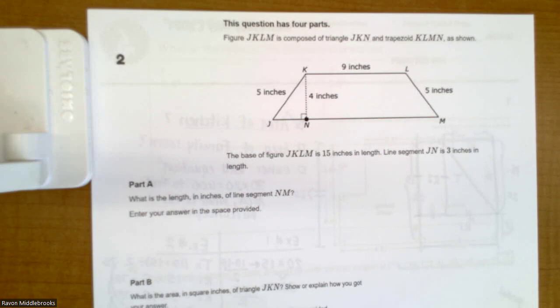Okay. This question has 4 parts. Wow, so it's going to be 4 finds.